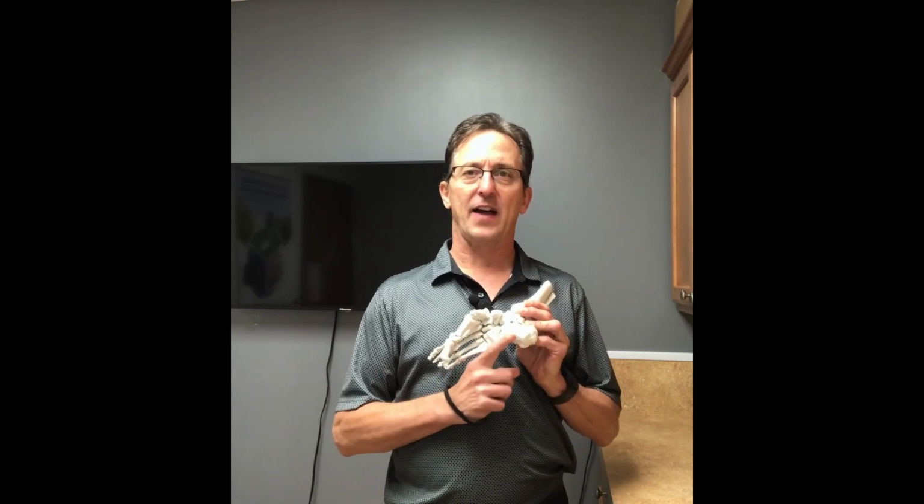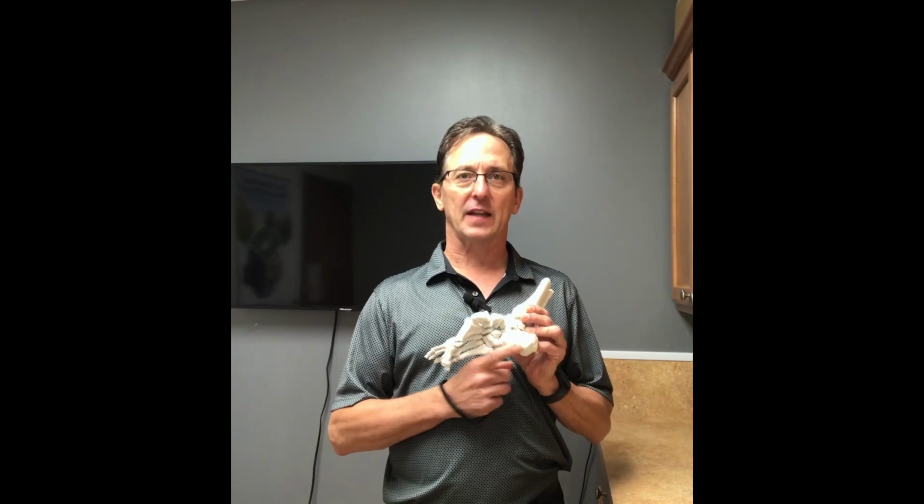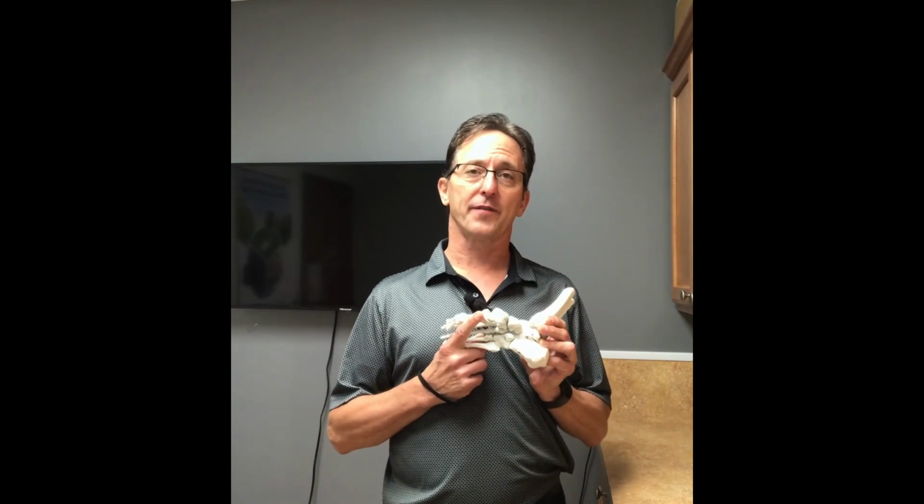Certainly the most common pain issue to the midfoot or rear foot region has to be good old plantar fasciitis, or pain to the bottom of the heel. This is a problem with a big, thick ligament called the plantar fascia that begins on your heel and spreads up into the ball of your foot. It's the biggest, thickest ligament in the human body, and it can cause a lot of problems.